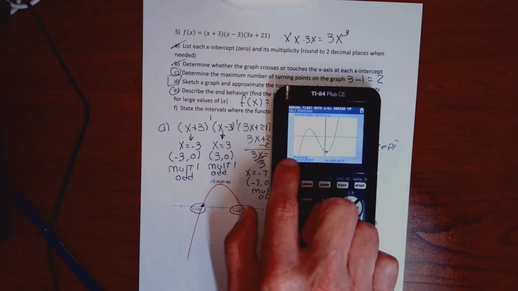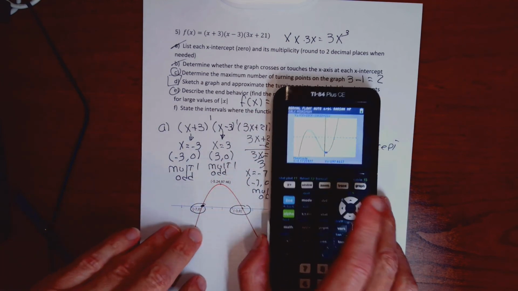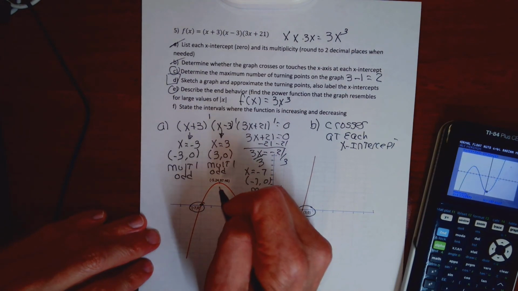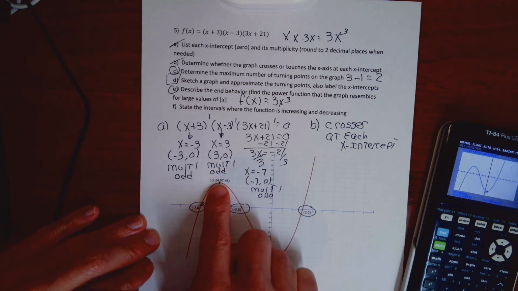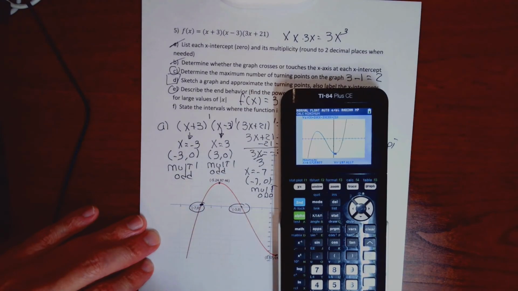And for this, I'm going to write 0.57, negative 197.01, which I did down here. And now I plotted these points. I plotted the 3 intercepts. I plotted the maximum point, plotted the minimum point, and then just connect them with something that looks like the graph that's provided.